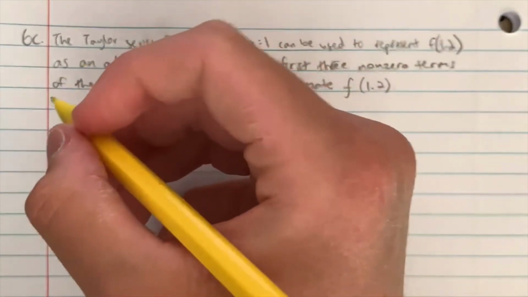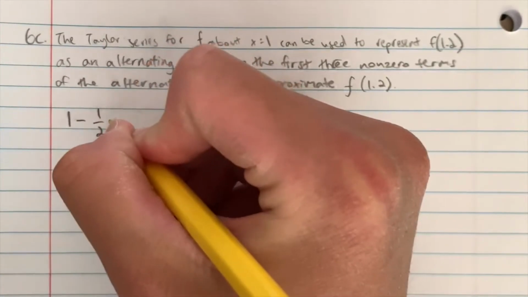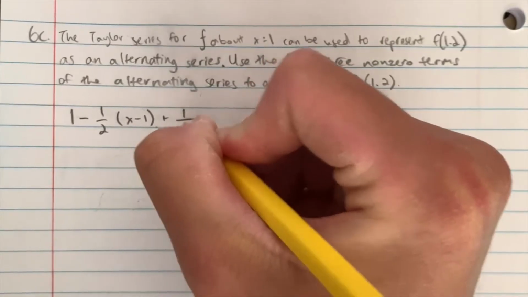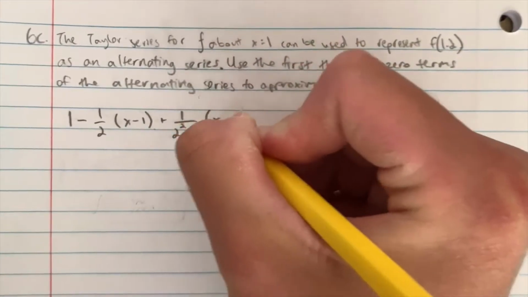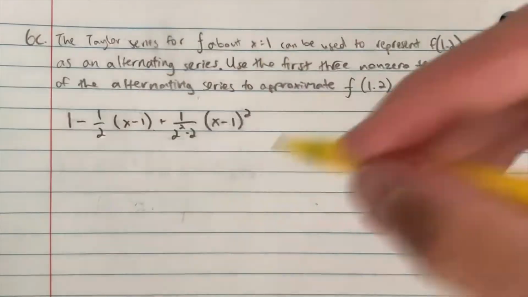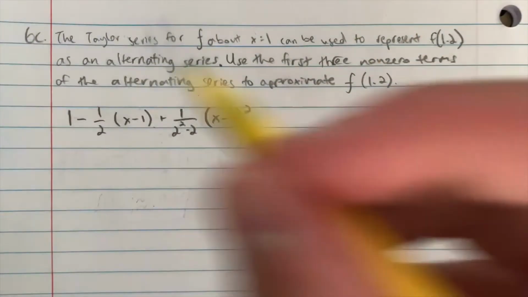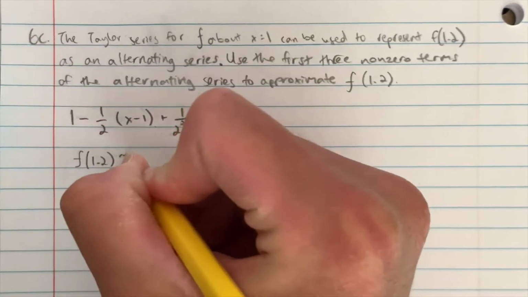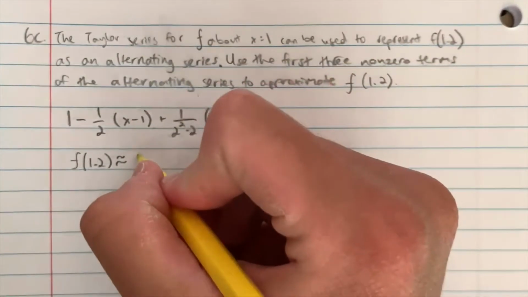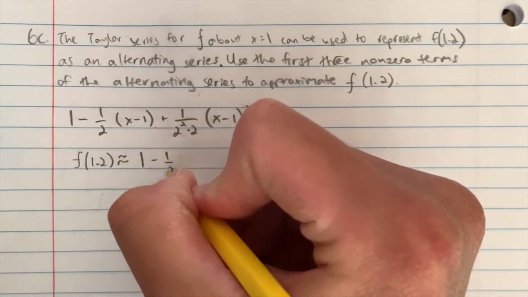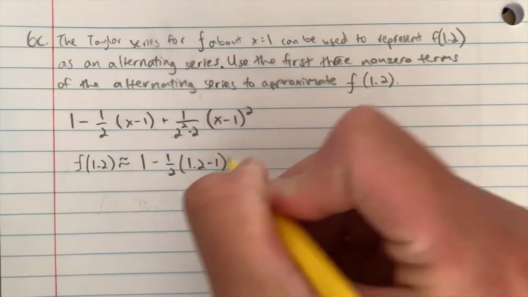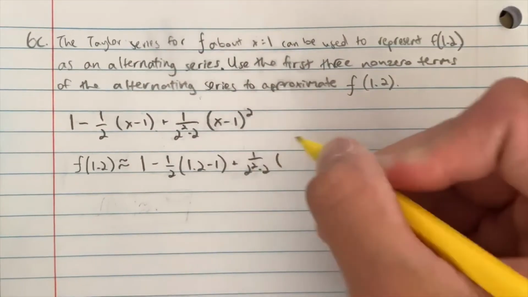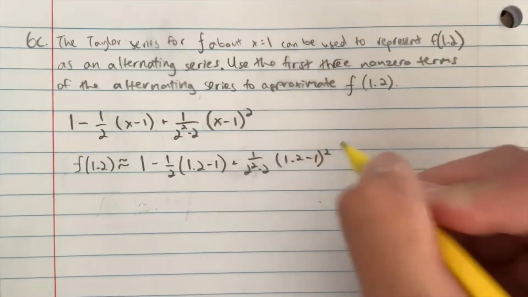And the first three is just 1 minus 1/2 times (x-1) plus 1 over 2 squared times 2 of (x-1) squared. So that's the first three non-zero terms, and we're told to approximate what f of 1.2 is. So you just plug in 1.2 into x, so 1 minus 1/2 times (1.2 minus 1) plus 1 over 2 squared times 2 times (1.2 minus 1) squared.